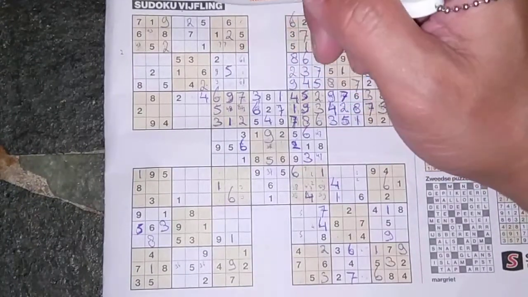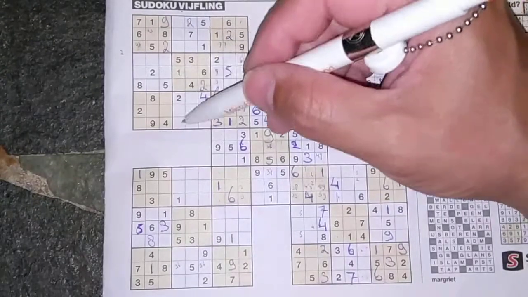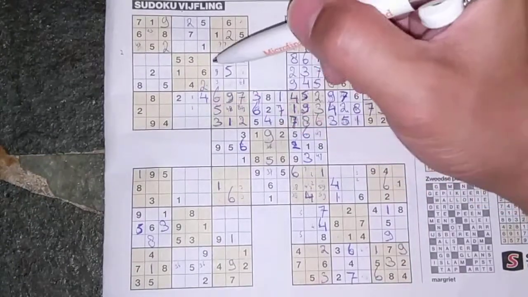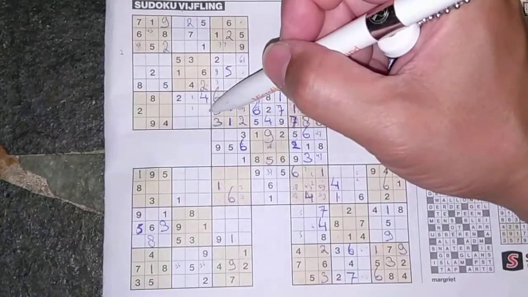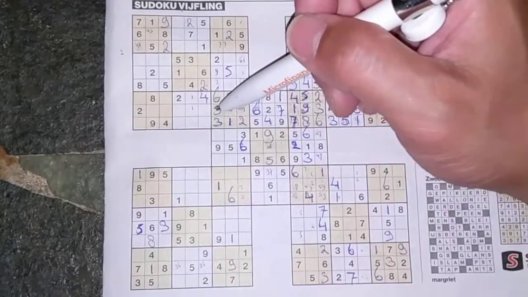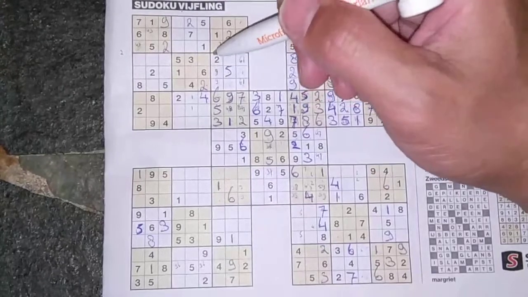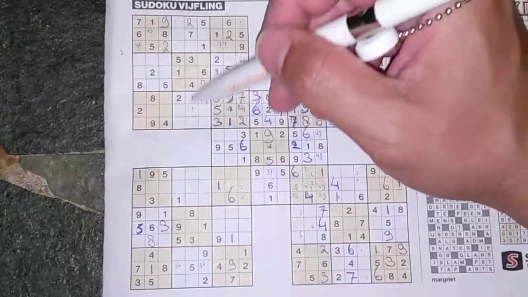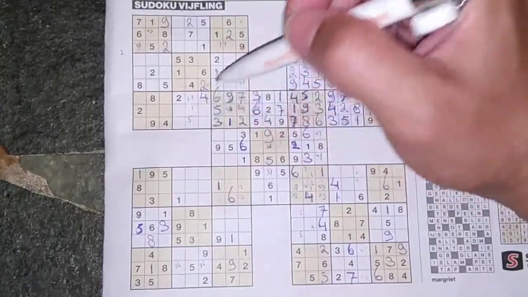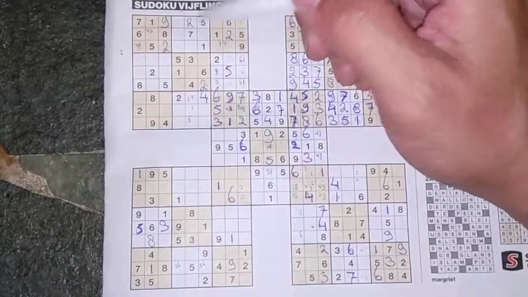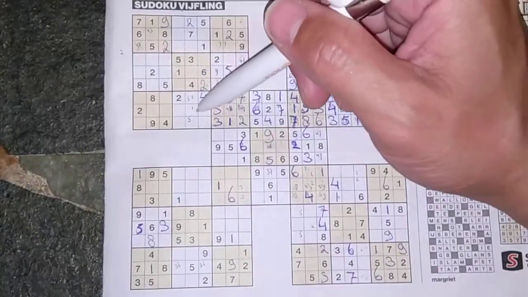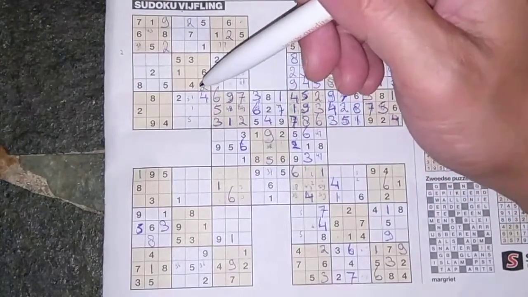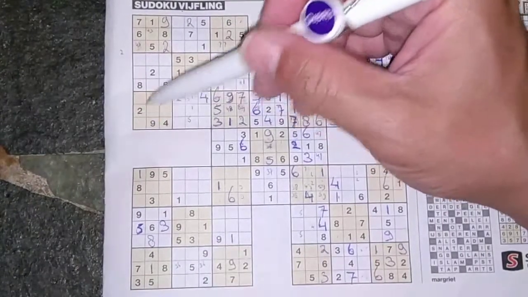8. 1 in this column, 1 in that column. So the middle column here A1 or there A1. 5. This column, 5 in that column. So middle column here A5 or there A5. Here could be the 9. 1.